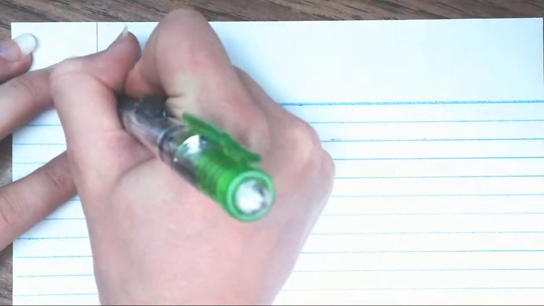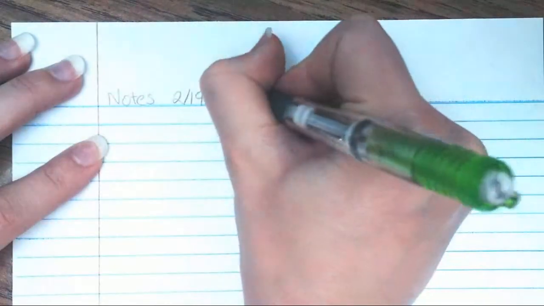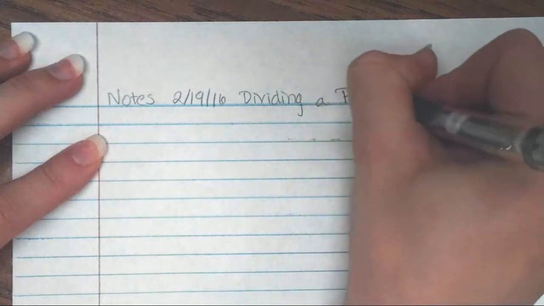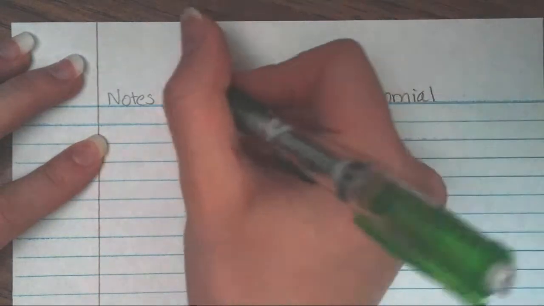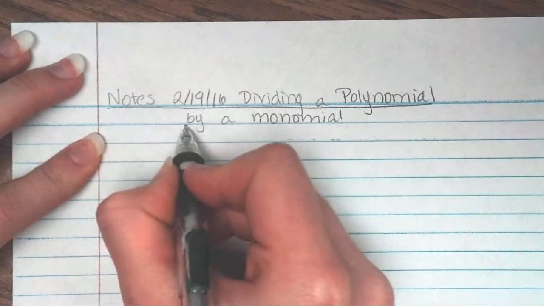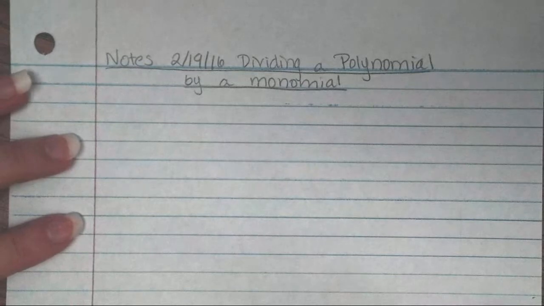Okay, so today we're going to be dividing a polynomial by a monomial. So go ahead and title your notes in your composition book. Now, yesterday we learned that when you divide the bases, the shortcut is to subtract the exponents. So, we are going to do some from your homework to practice this.